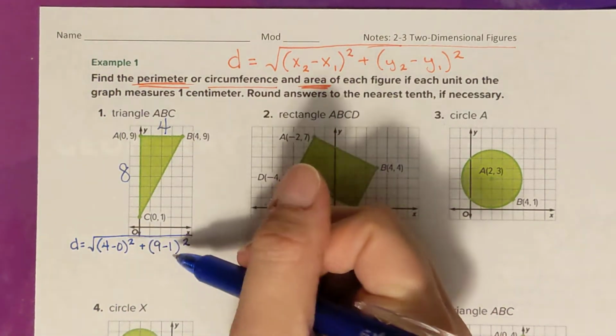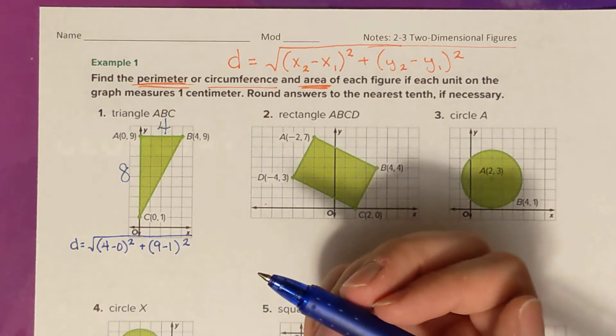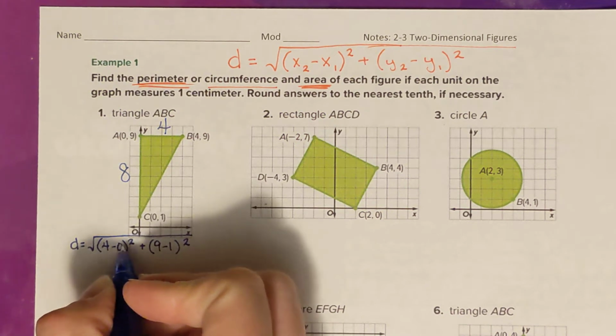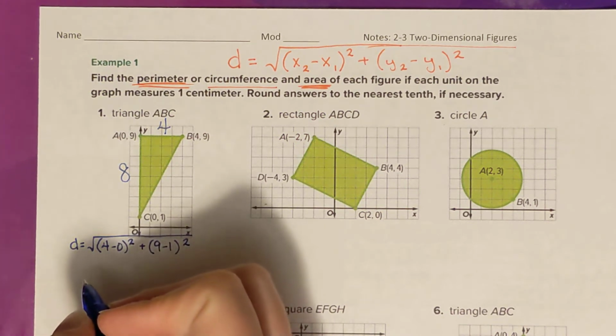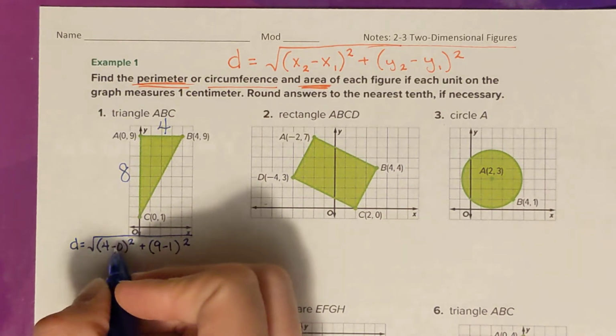Okay, now you don't have to show me every single step because I know there's not a lot of room on this paper. So you can just do the math in your head. You should know 4 minus 0. If you don't know 4 minus 0, I would probably be scared. Just saying. So 4 minus 0 is 4.